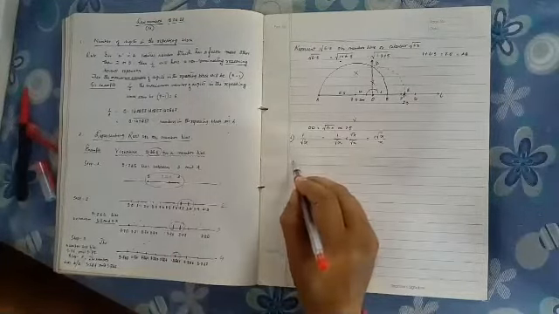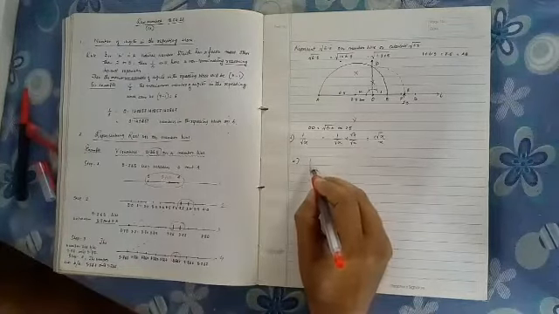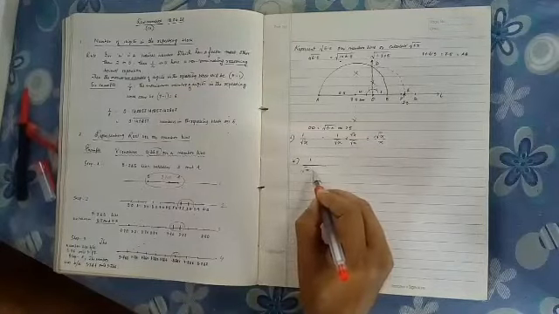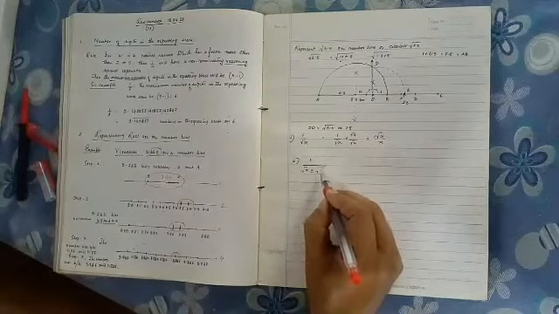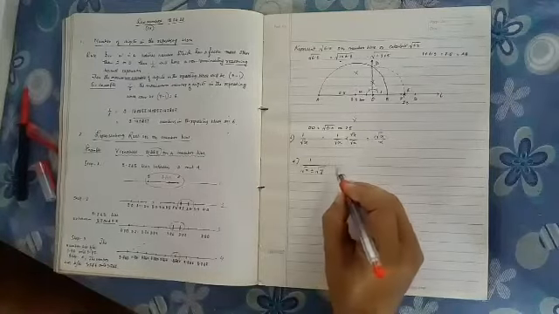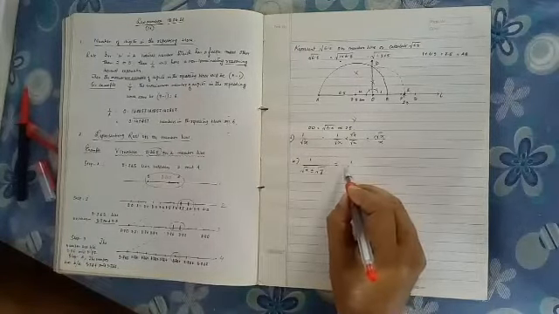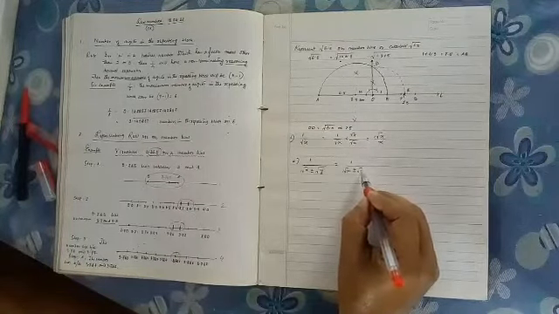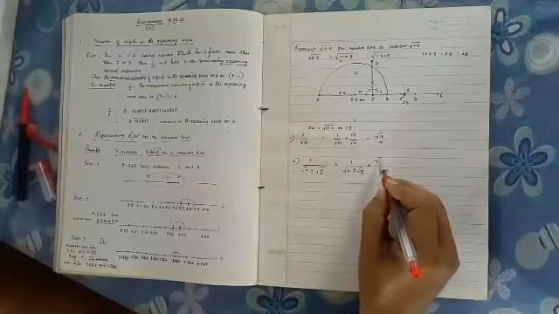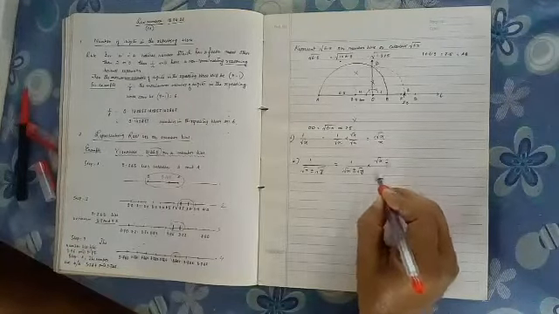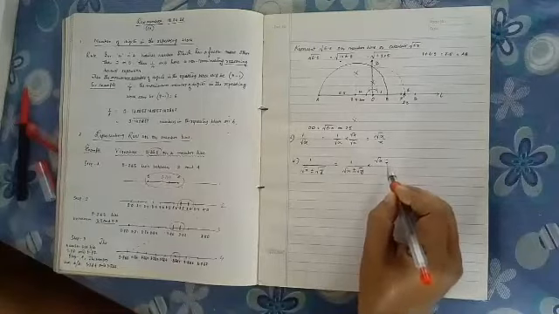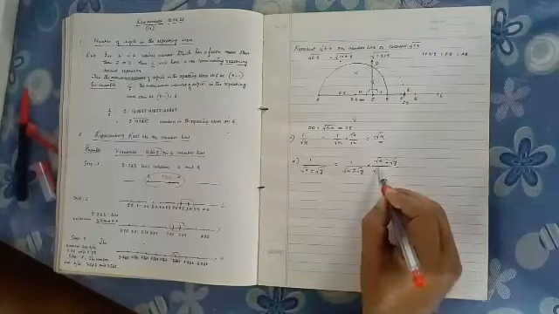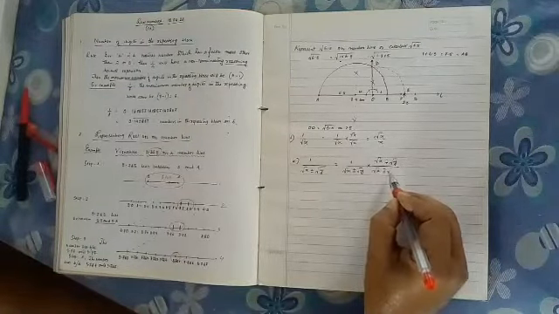Number 2, if we see that the number is in the form 1 by root x plus minus root y, we will rationalize this one as root x plus minus root y into root x minus plus root y. If plus, then use minus. If minus, then use plus. Root y by root x minus plus root y.